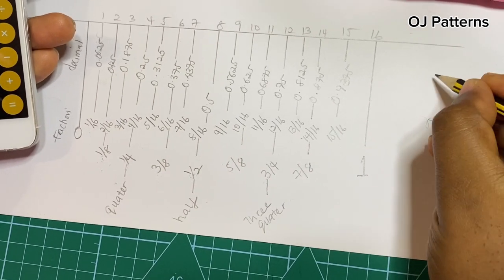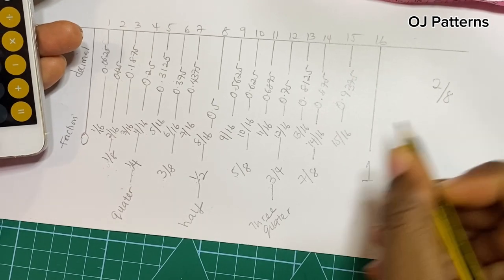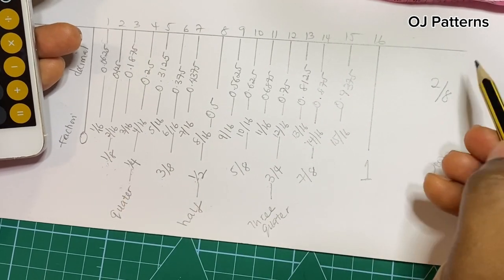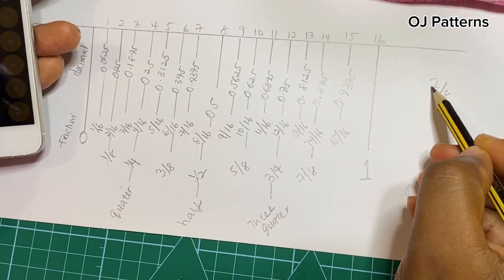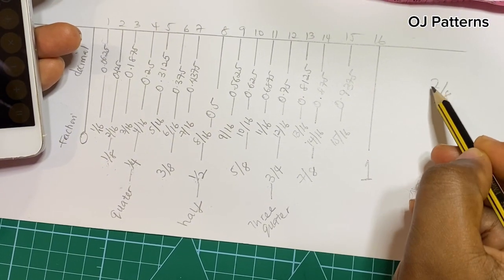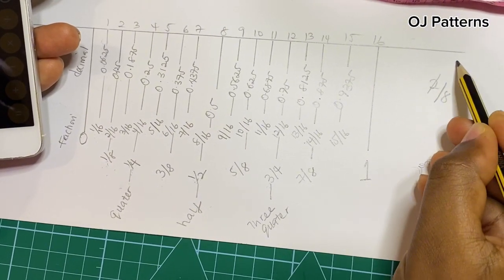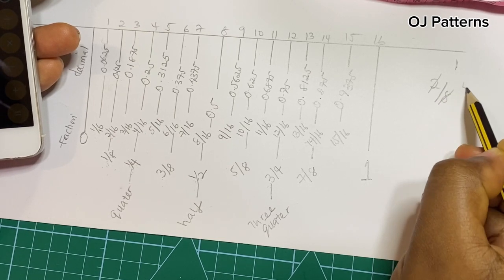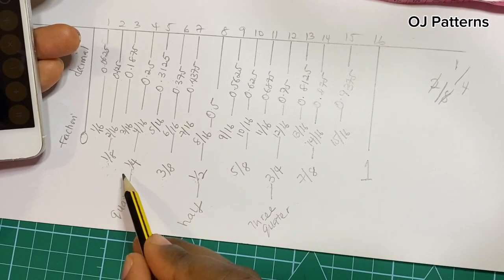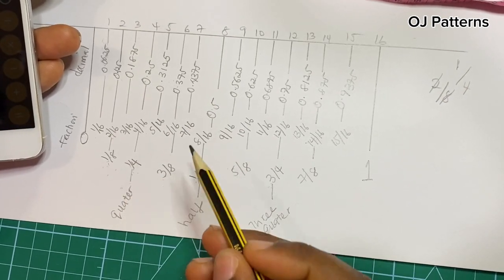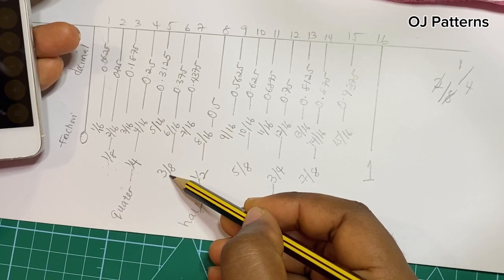So let's look at this. We have 2 over 8, which is supposed to be here. Since you have 2 over 8, you can divide the numerator and denominator by 2. So 2 divided by 2 gives you 1, and 8 divided by 2 gives you 4. That's how we come across the 1 over 4. Now, the next one is 3/8.